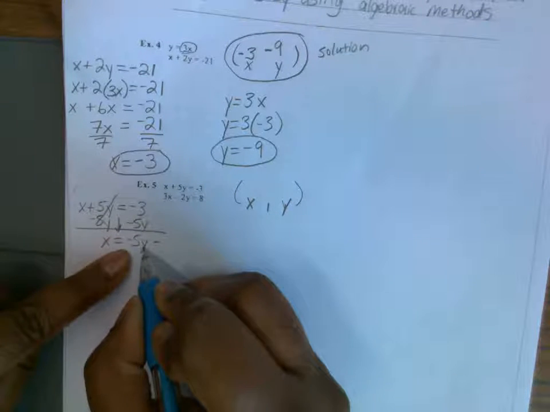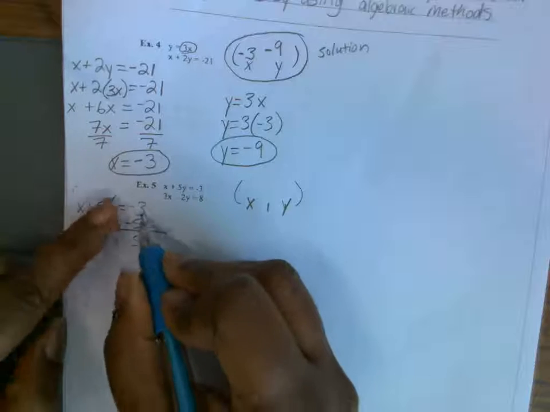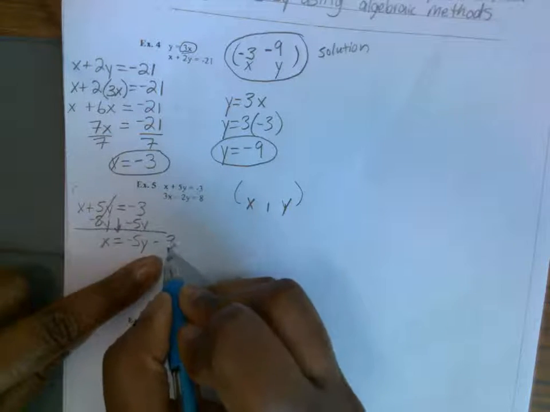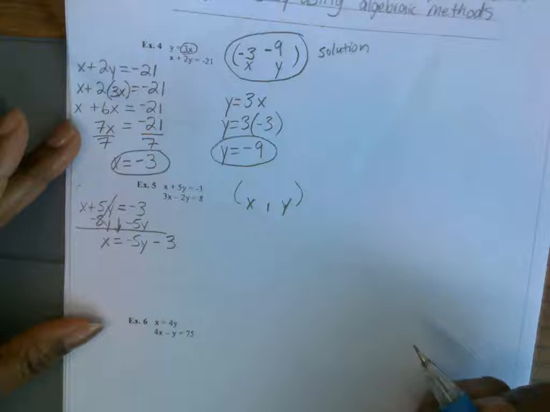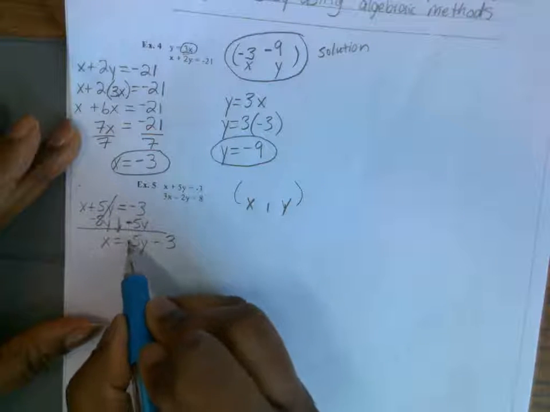Ms. Reyes, why did you put this one first? It's just my preference. You can write either one of them first. Okay, it doesn't matter. It's not going to change anything as long as you keep the sign that's in front of it.